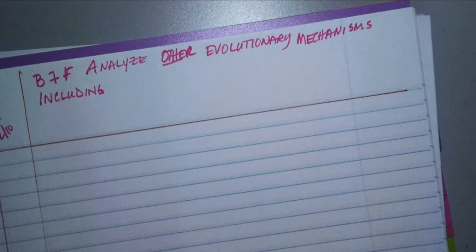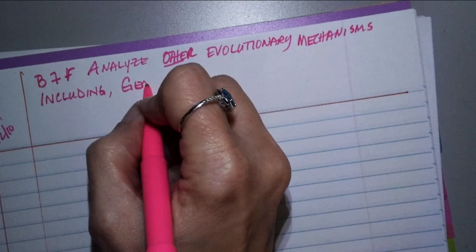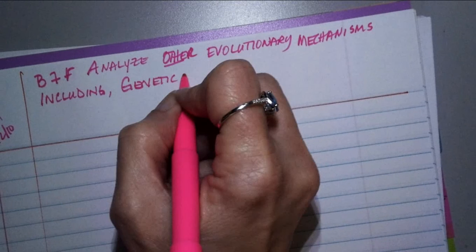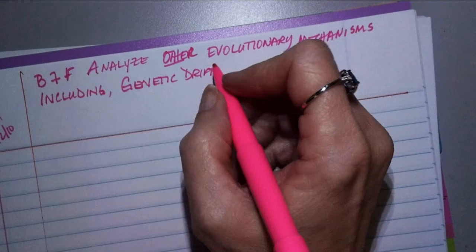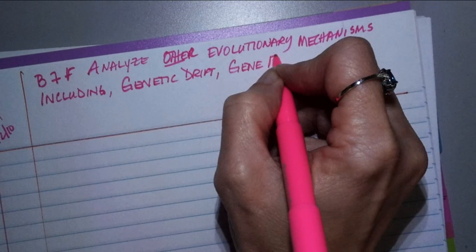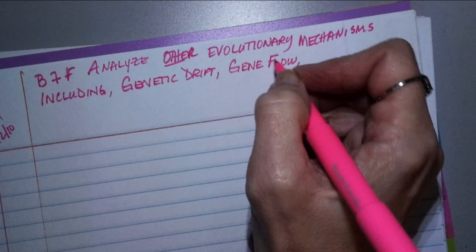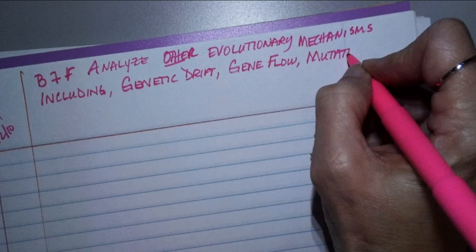Including genetic drift, which is a weird one. Genetic drift is basically like just accidental stuff. Genetic drift, gene flow, which we've talked a little bit about. Mutation, we talked a little bit about mutation already. And recombination, we also talked about that a little bit.